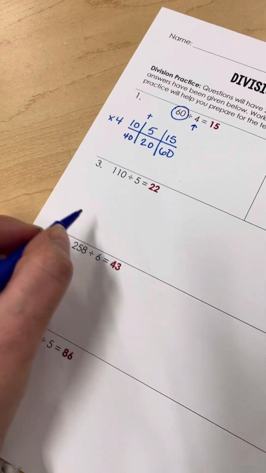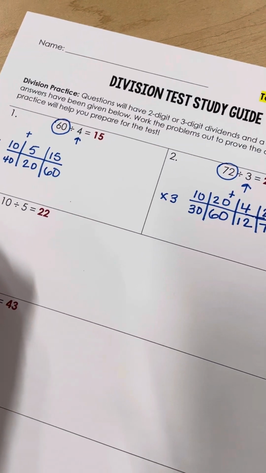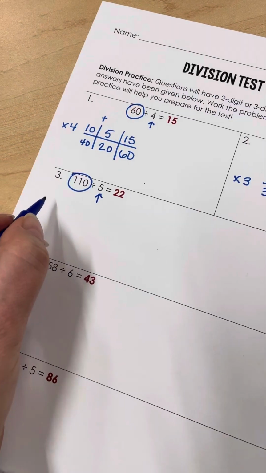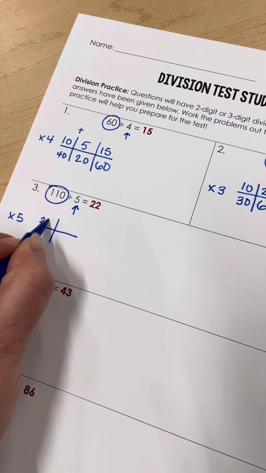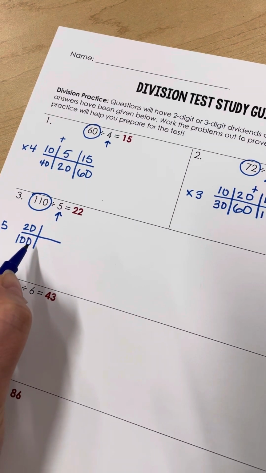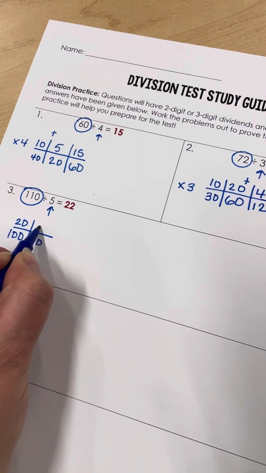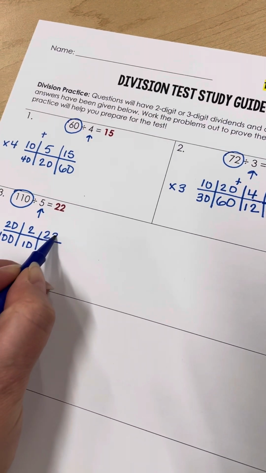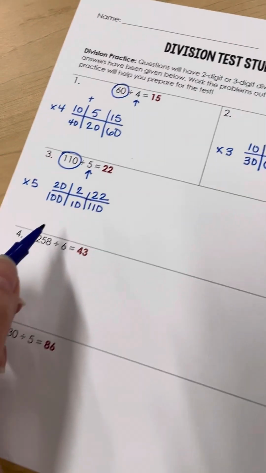Okay, moving on. Our numbers are getting bigger, so now I'm going to need to use some bigger multiples. For this one, my target number is 110. I'm going to be counting by 5s. So I'm going to start with 20 for this one. 20 times 5 is 100. Then I'm going to see how much more I need. Well, I only need 10 more. So that means 2 times 5 is 10. If I add these together, I'm going to get 22. So my quotient for this one is 22.